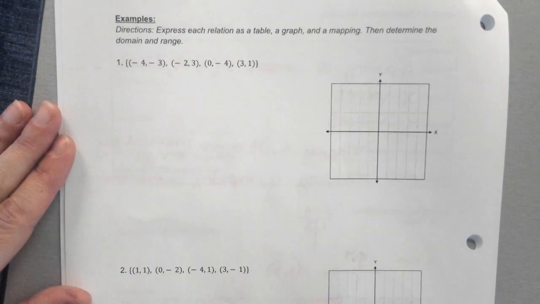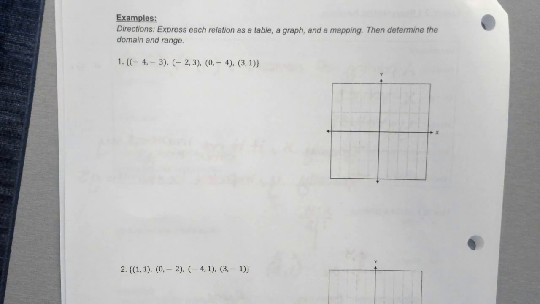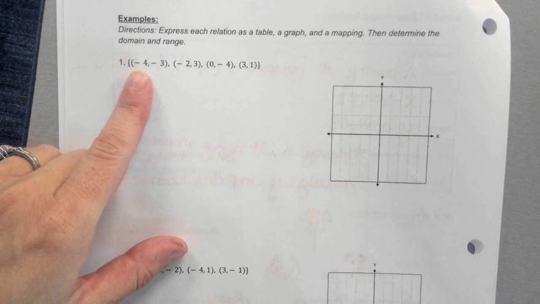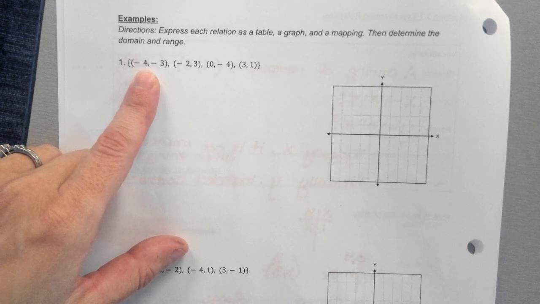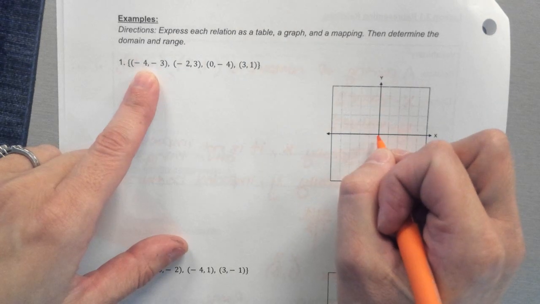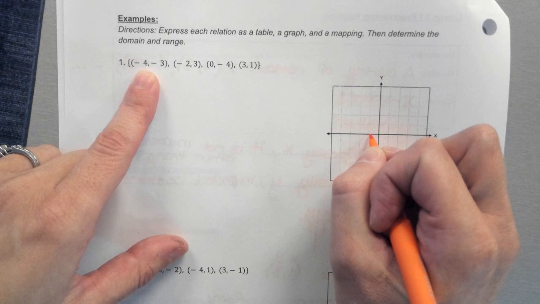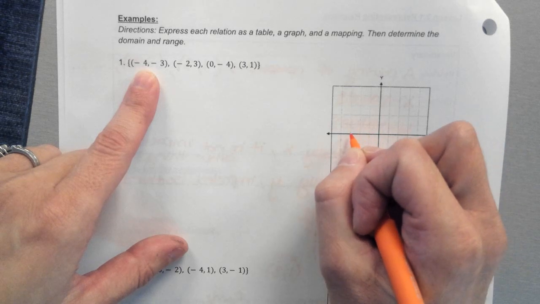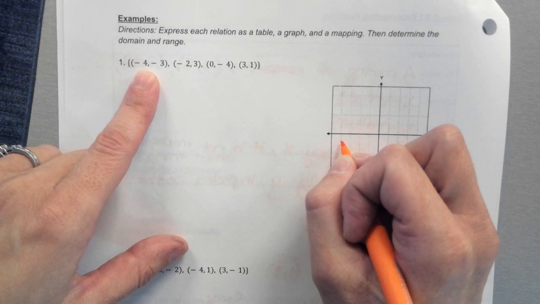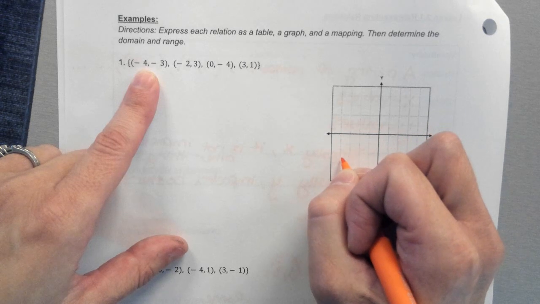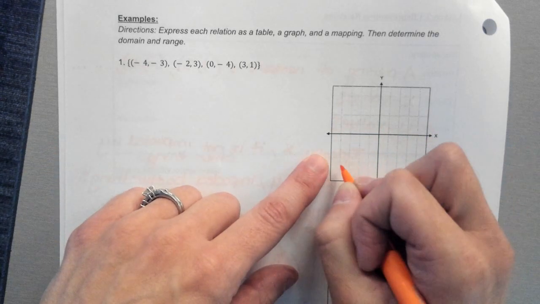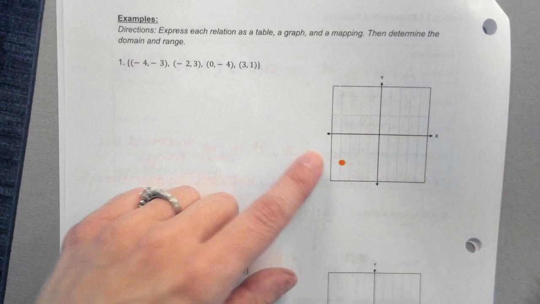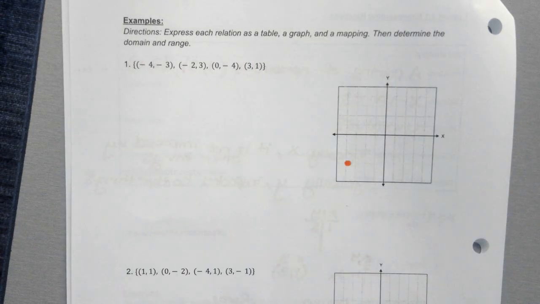Here we go. So we've got some ordered pairs, and we are going to do all three things. We're going to plot, we're going to put them in a table, and we're going to map. Our first ordered pair is (-4, -3). So I'm going to go left 4, because negatives are this way, right? -1, -2, -3, -4, and then down 1, 2, I put the lines under it, 3. Okay. So that's one of my points.